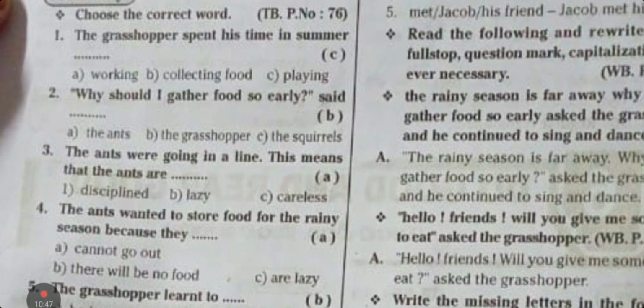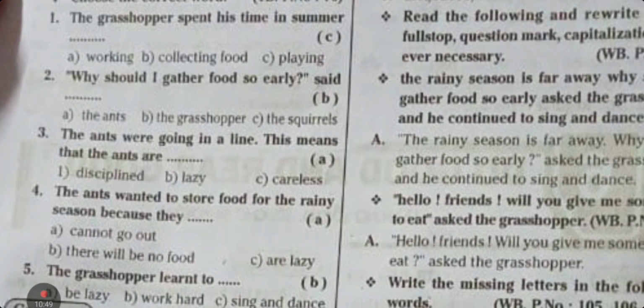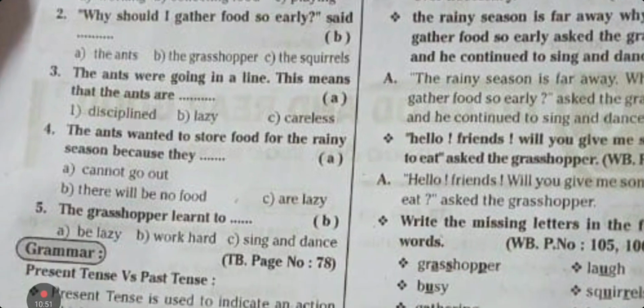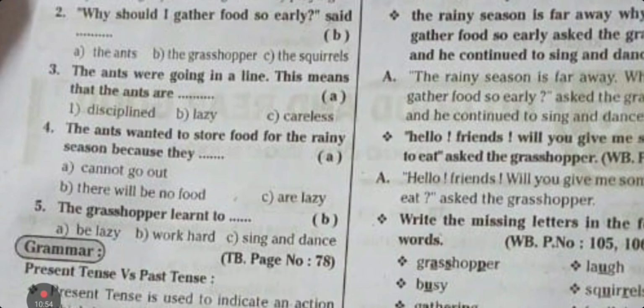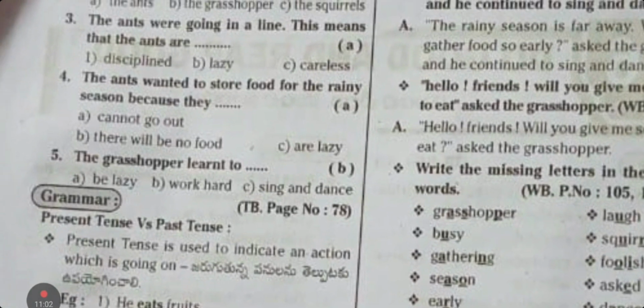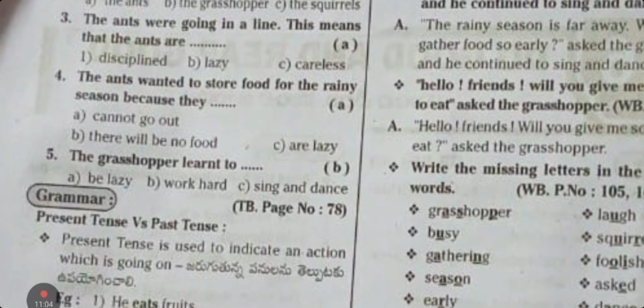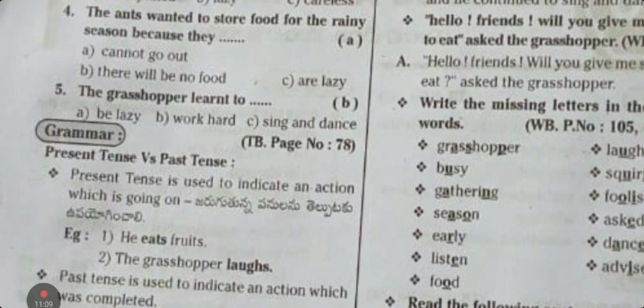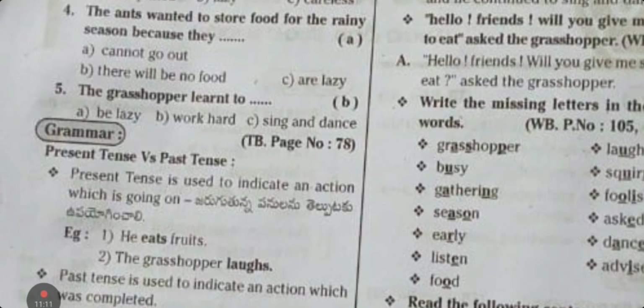Why should I gather food so early? Said the grasshopper. The ants were going in a line. This means that the ants are disciplined. Ants are also disciplined, but the humans are not. The ants wanted to store food for the rainy season because they cannot go out. Next, the grasshopper learned to work hard.